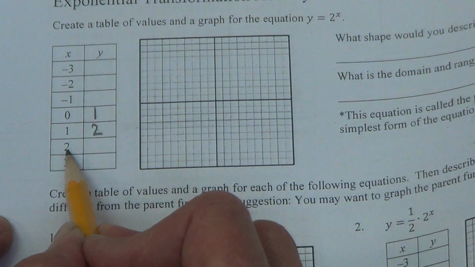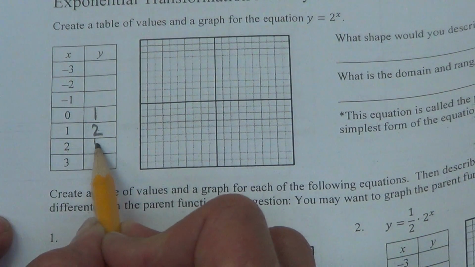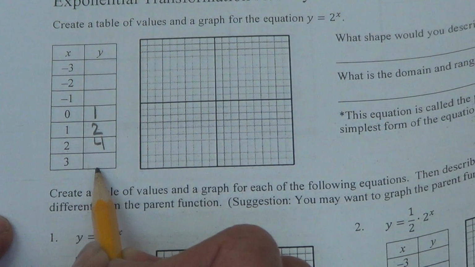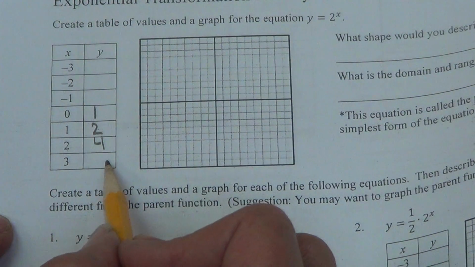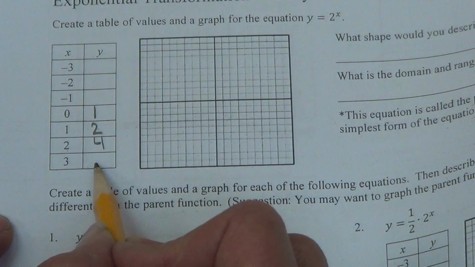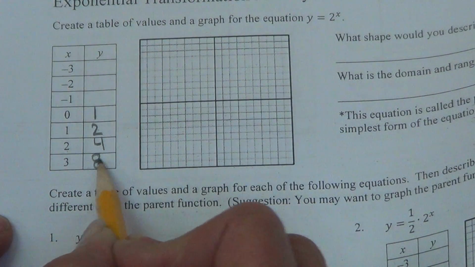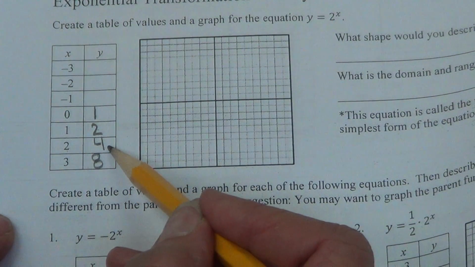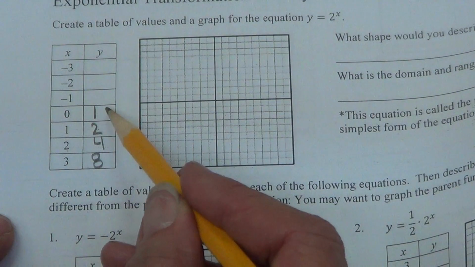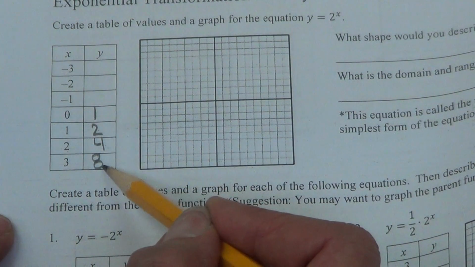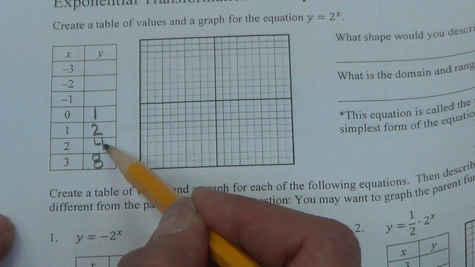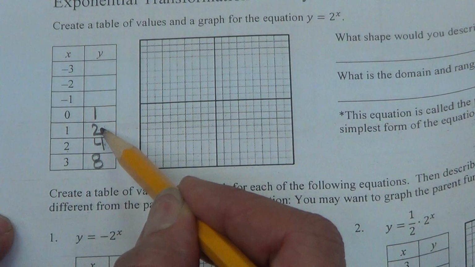2 to the 2nd power, that's 2 times 2 is 4. 2 to the 3rd power is 2 times 2 times 2. So we go 2 times 2 is 4 times 2 is 8. Now, do you notice how each of these are growing by the previous one? 4 times 2 is 8. 2 times 2 is 4. 1 times 2 is 2.